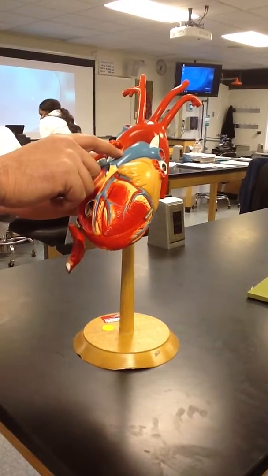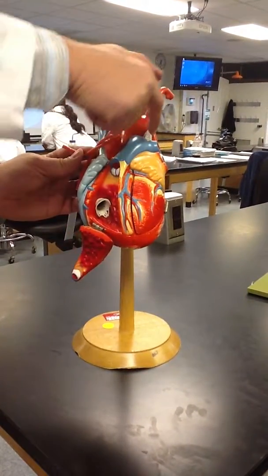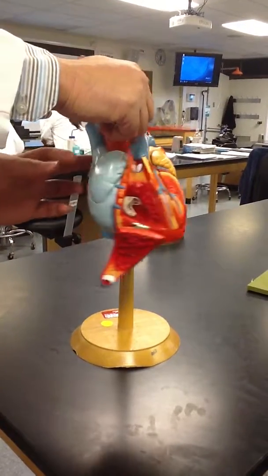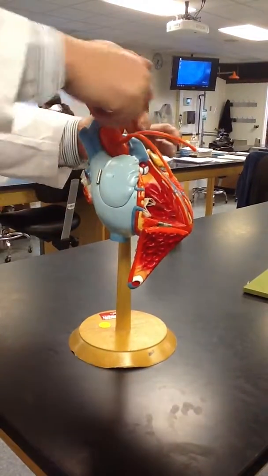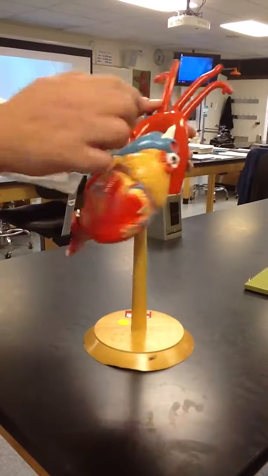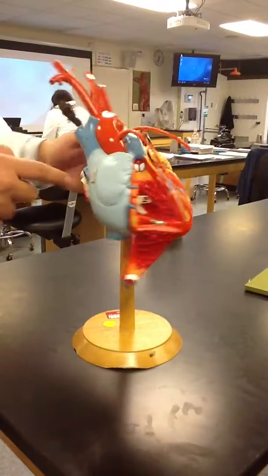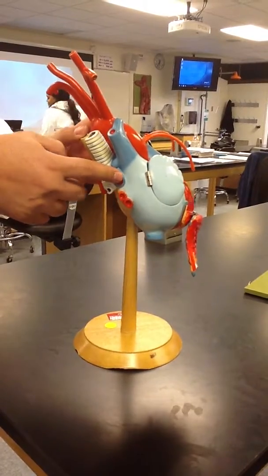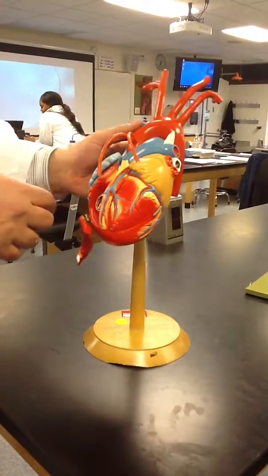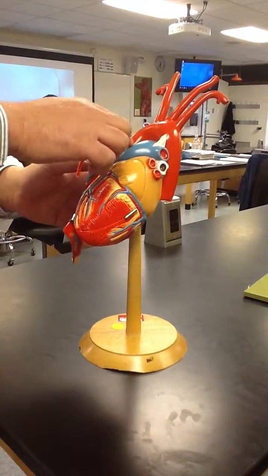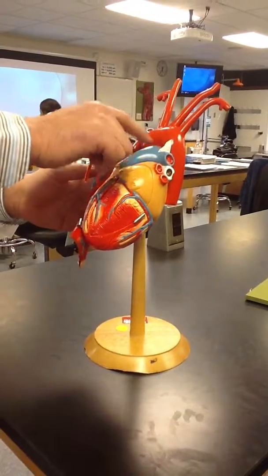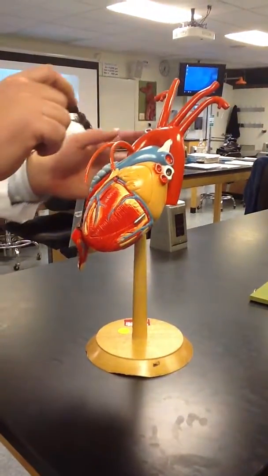This is the pulmonary trunk, and it's going to divide into, here is one, and there is another one here, just going underneath. So this is the left pulmonary artery, goes to the left lung, and here is the right pulmonary artery, that goes to the right lung. Okay, so pulmonary trunk, right and left pulmonary arteries.